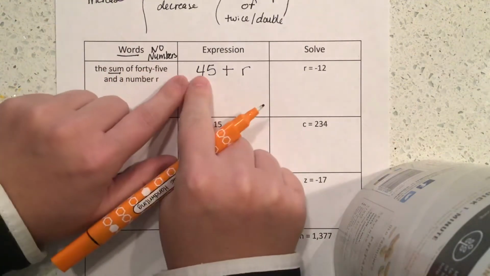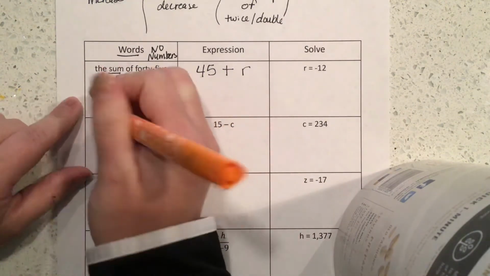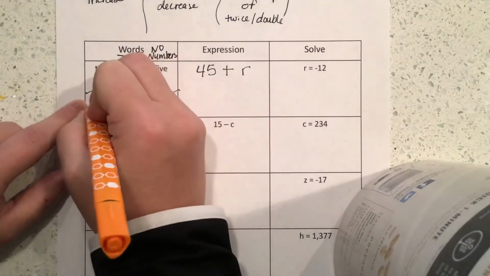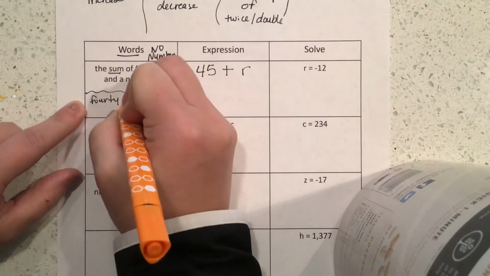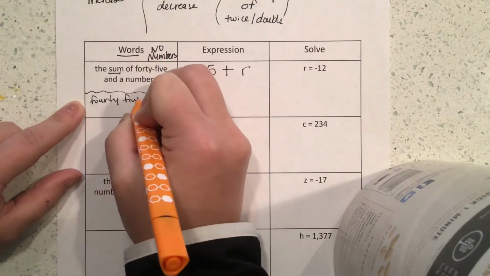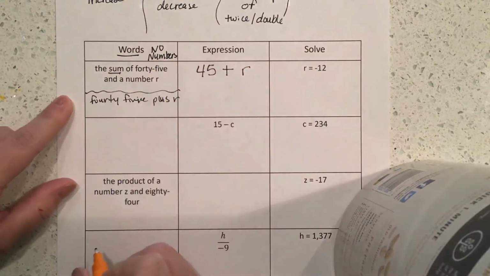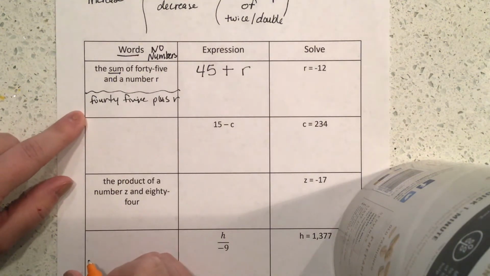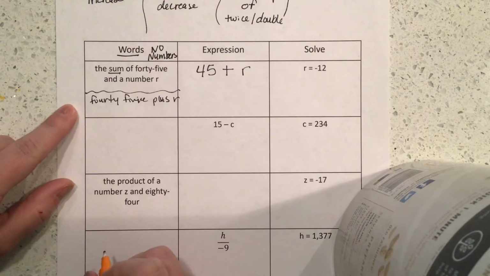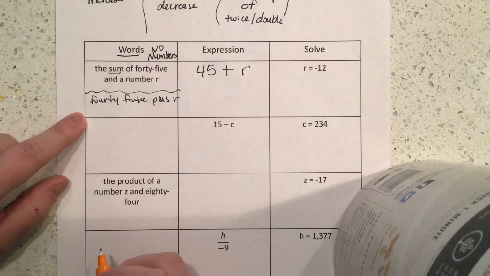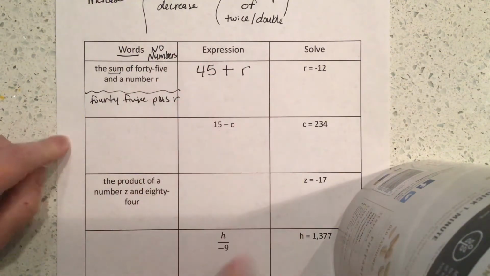This wording transfers over here to this expression. Now, this isn't the only way that we could write this. There's a couple of other ways that we can write this, so we're just going to do another one. We could say 45 plus R. We could say add 45 to R. We can say increase 45 by R. There's lots of different ways we can rewrite that. So let's just focus on these 2 columns first, and then we'll do the solve column last.